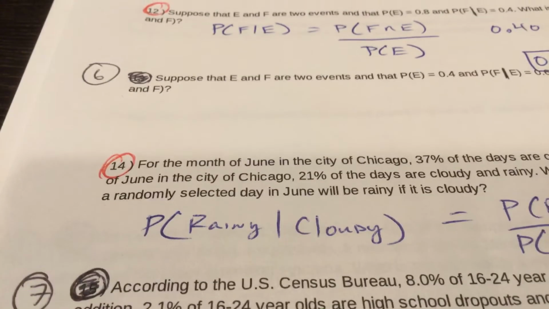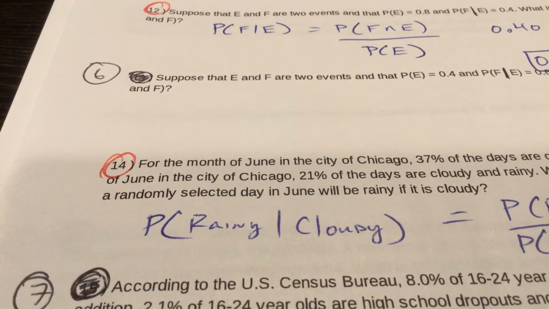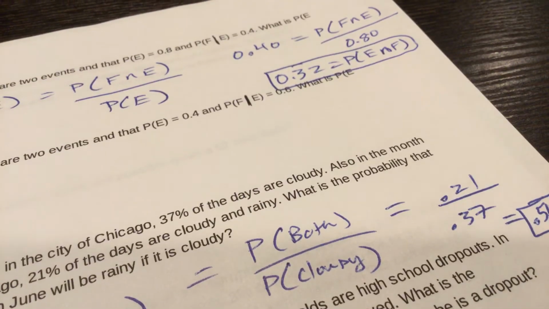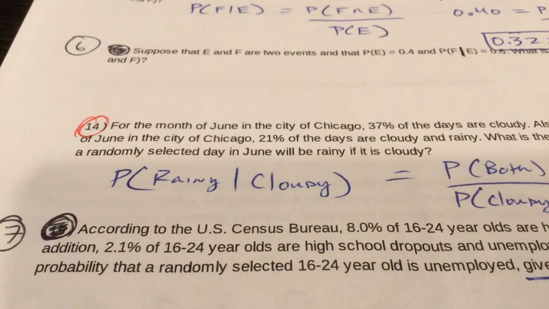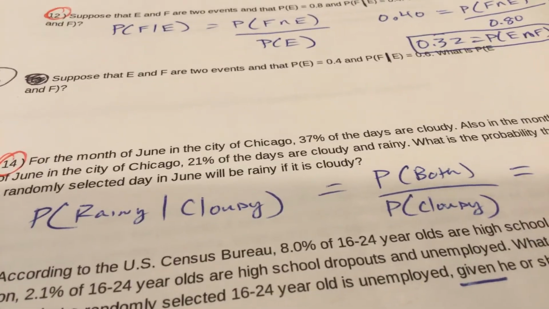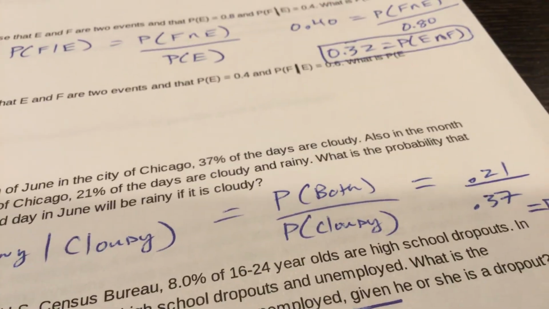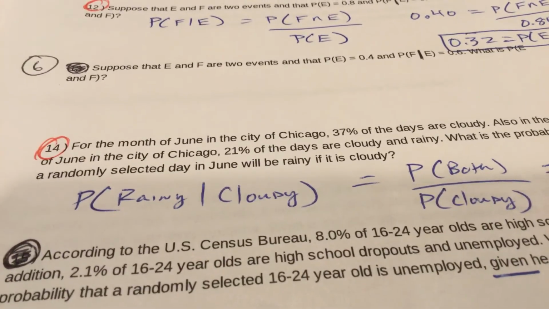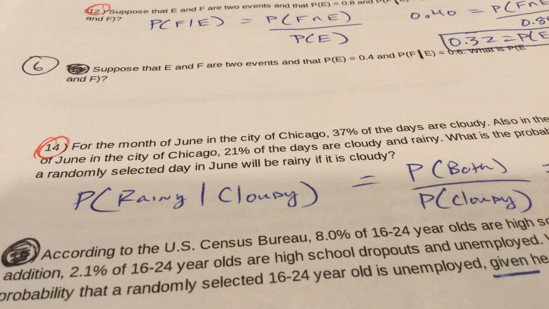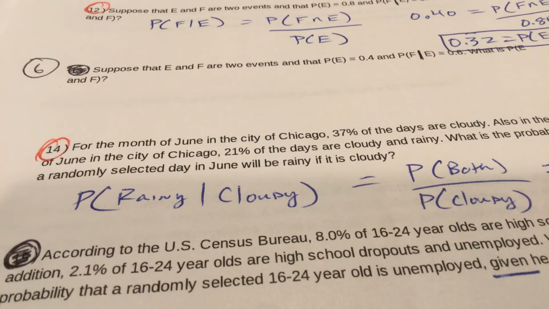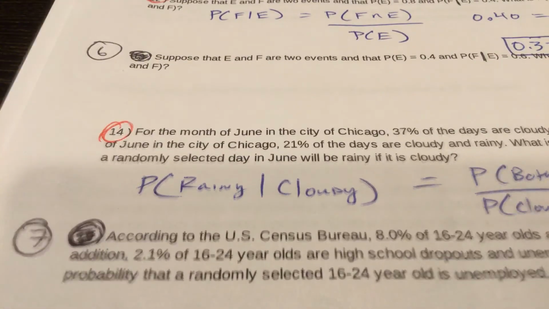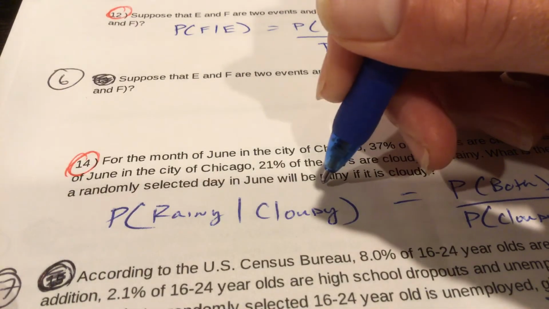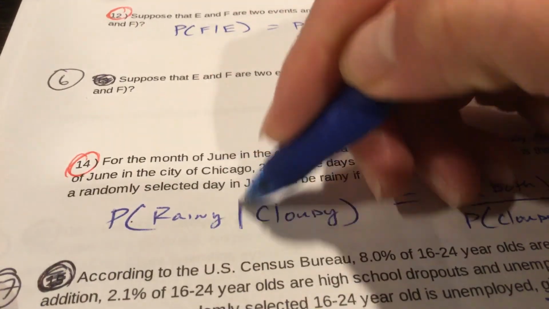All right, this is a good one. This is conditional probability again for the month of June in the city of Chicago. 37% of the days are cloudy. Also in the month of June in the city of Chicago, 21% of the days are cloudy and rainy. What is the probability that a randomly selected day in June will be rainy given that it is cloudy? It doesn't say given, but it is a conditional probability statement. It has to be cloudy. So what's the probability it's going to be rainy given that it is cloudy?